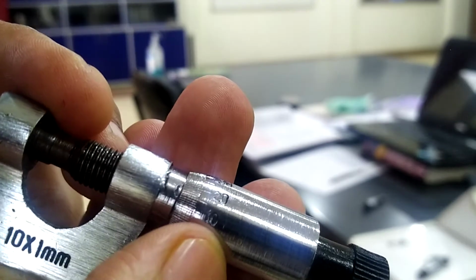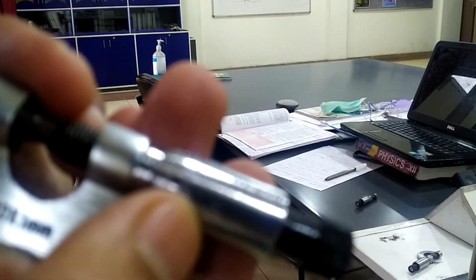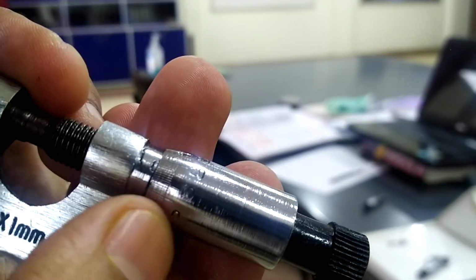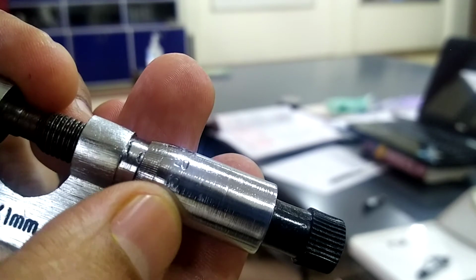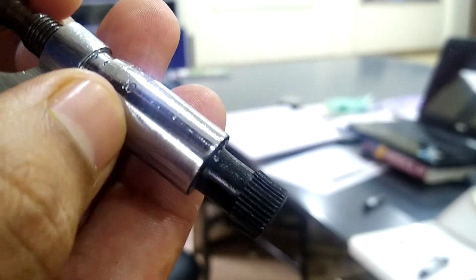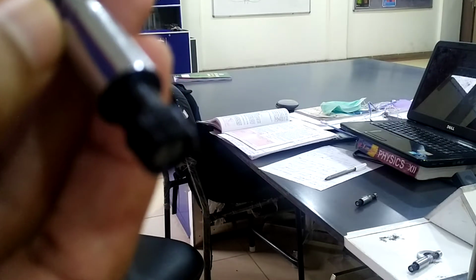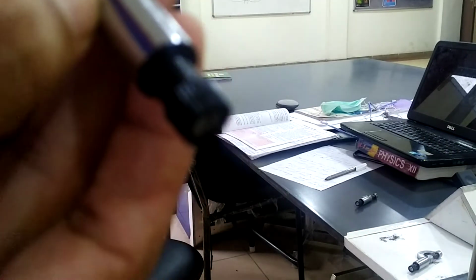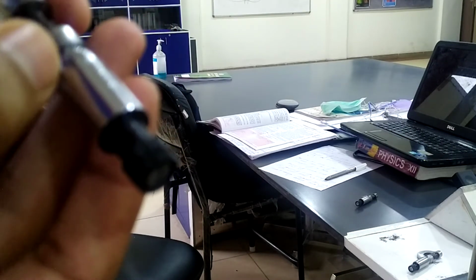So this is 10, you could see this number is 10, and then this is 0. So it is around 7.